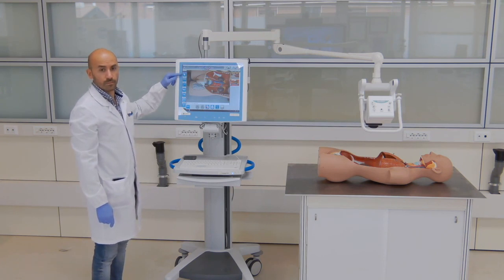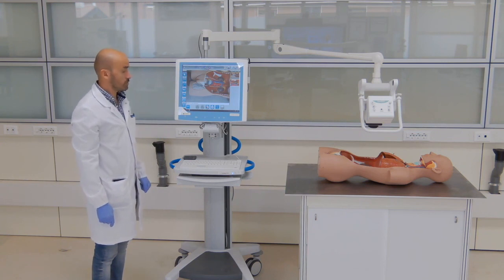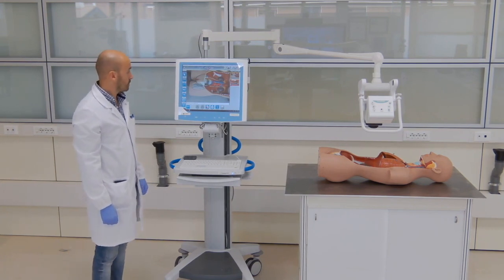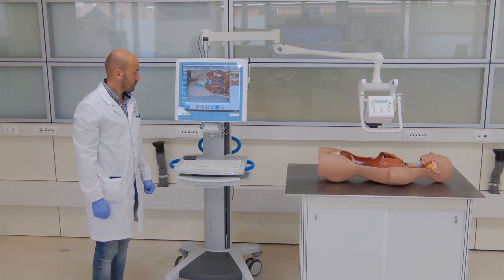MacroView, the macro digital imaging solution for advanced anatomical and forensic investigations. MacroPath and MacroView. The future is digital.